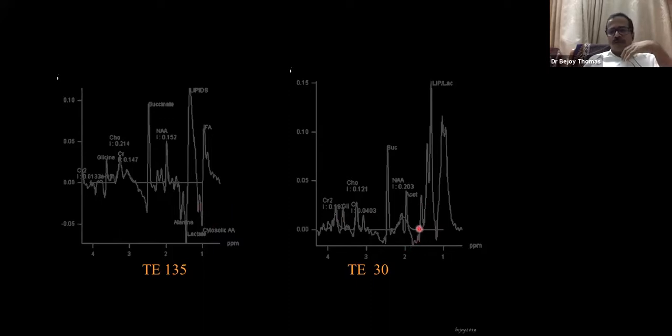But the moment you see acetate and succinate, that indicates anaerobic metabolism. We know that acetate and succinate are intermediary metabolites of the Krebs citric acid cycle, but in the steady state their concentration will not be there, because they are getting completely metabolized.